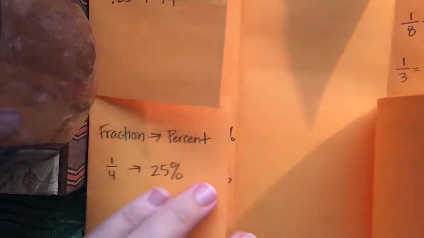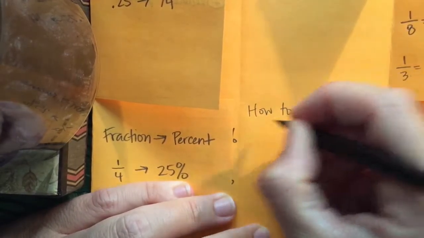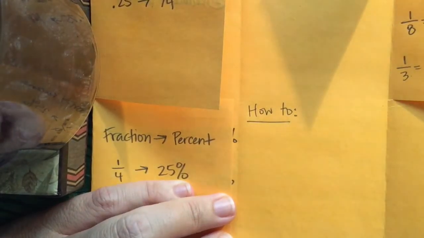All right. So, how to? I really need to get better about my so's. I'm sorry.